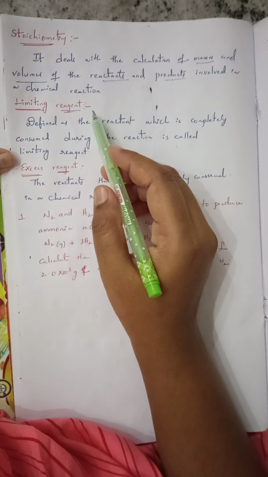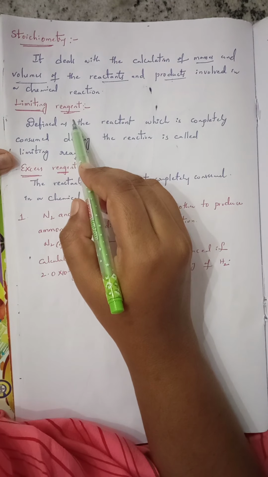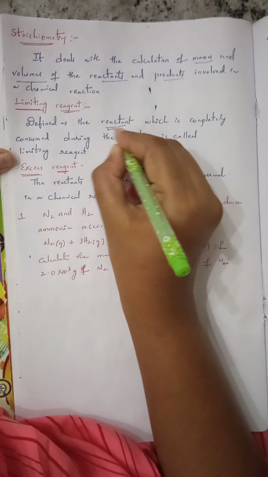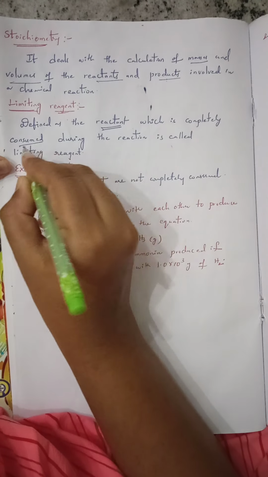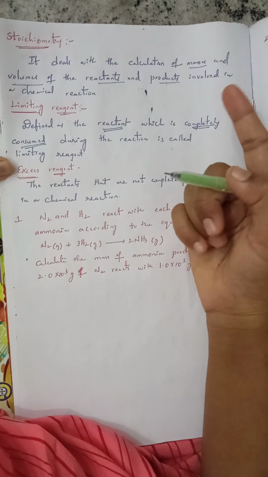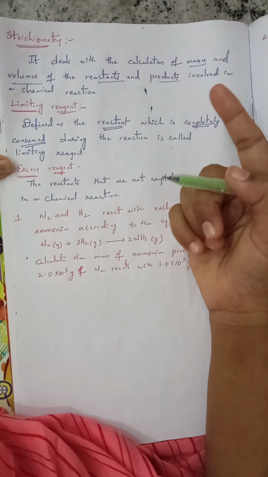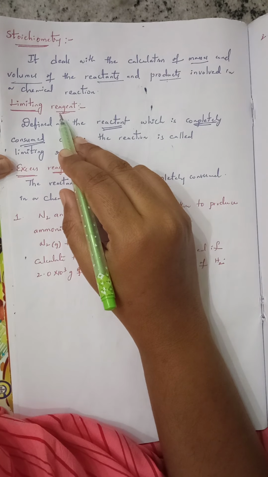Now one more important topic: what is a limiting reagent? It is defined as the reactant involved in a chemical reaction which is completely consumed during the reaction. In a reaction, if any reactant is completely consumed, that is called the limiting reagent.